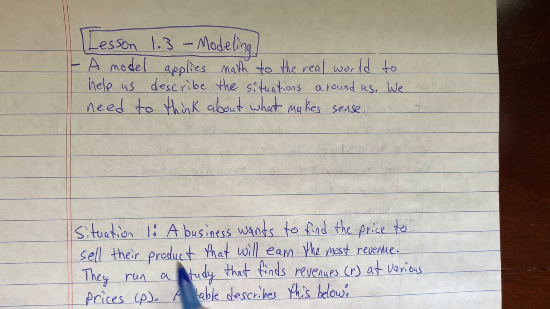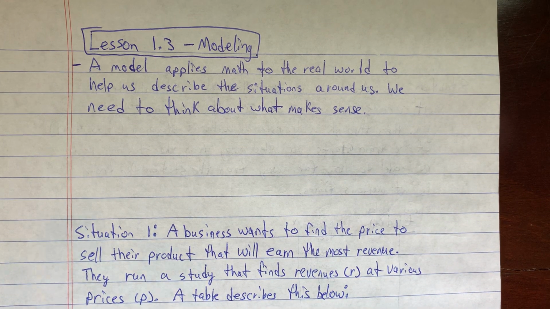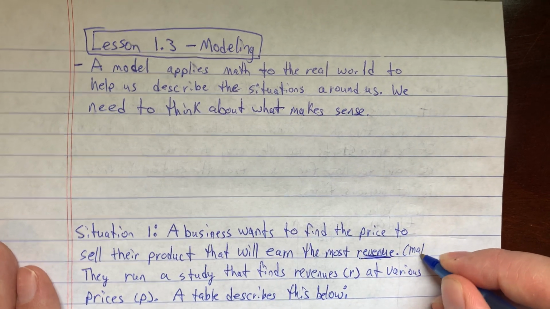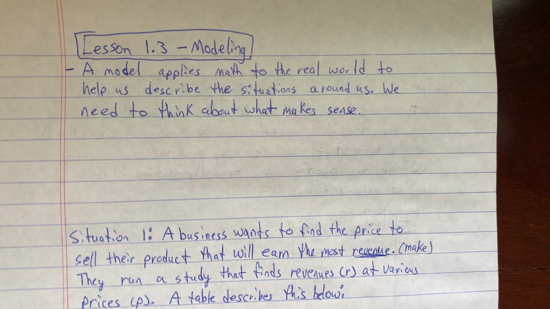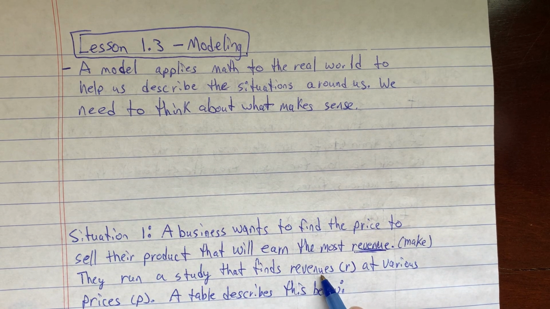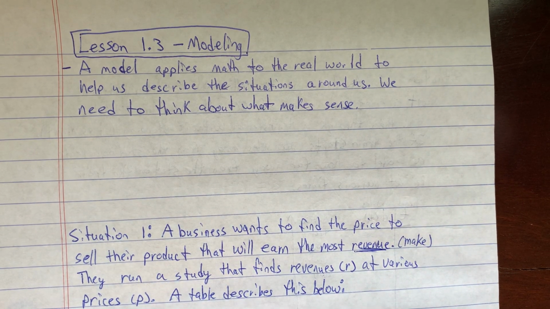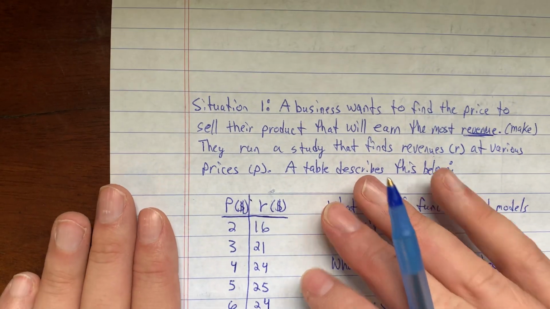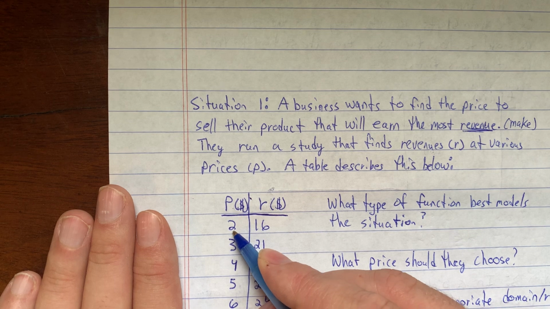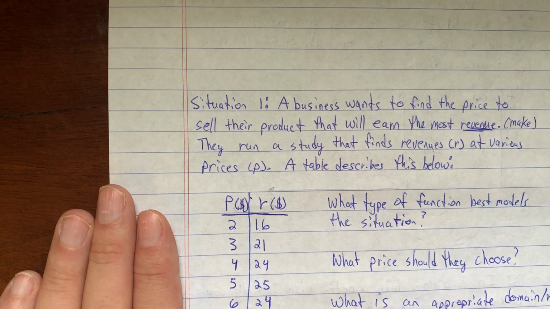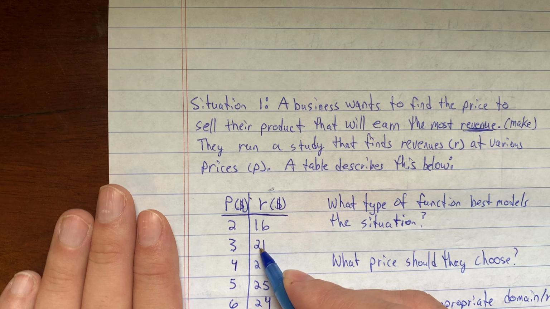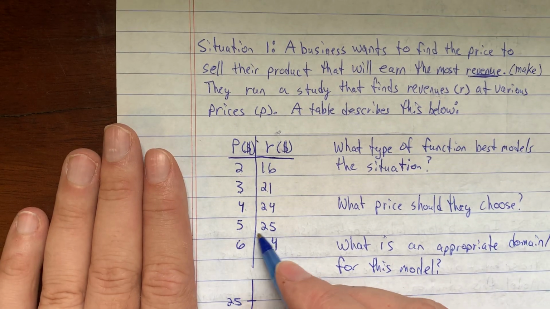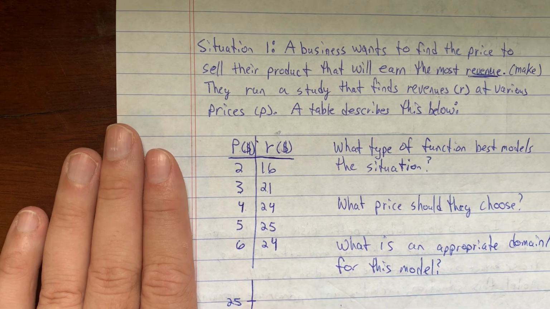There is a business that wants to find the price to sell their product that will earn them the most revenue. Revenue is how much money they make. They run a study that finds revenues, which is how much they make, at various prices. A table describes this model below. So here's this table. When they sold their product for $2, they made $16. When they sold their product for $3, they made $21. When they sold their product for $4, they made $24. When they sold it for $5, it made $25, and it made $24.